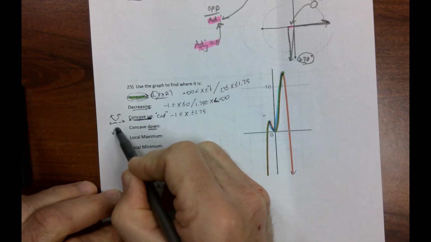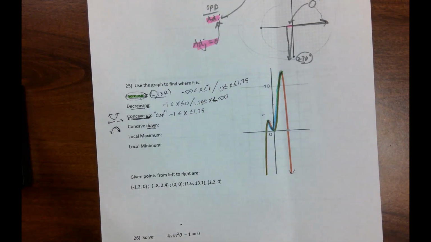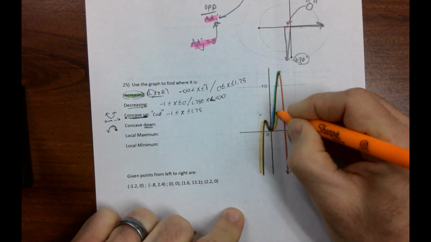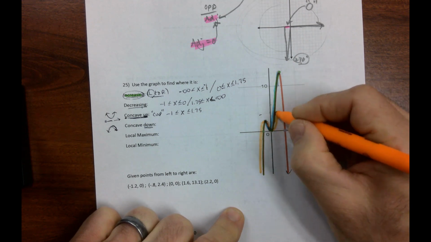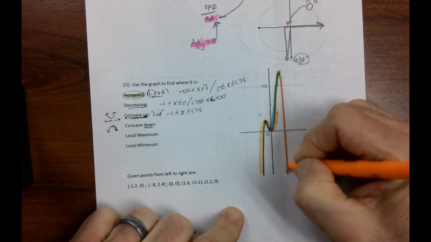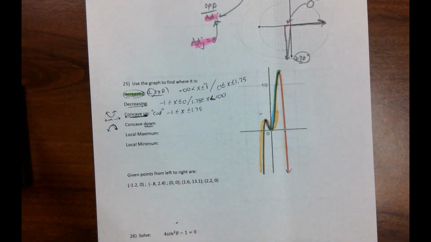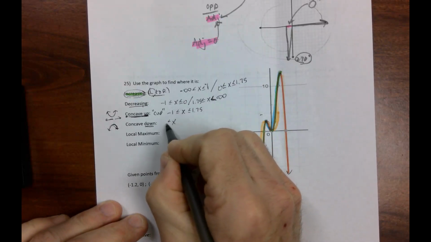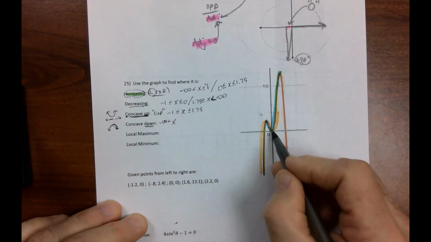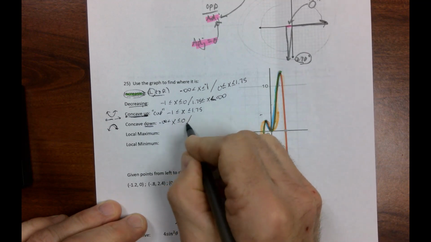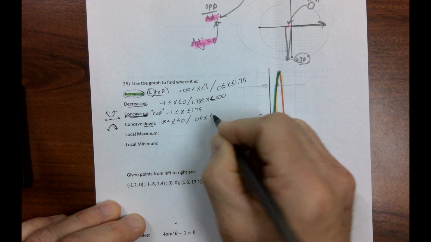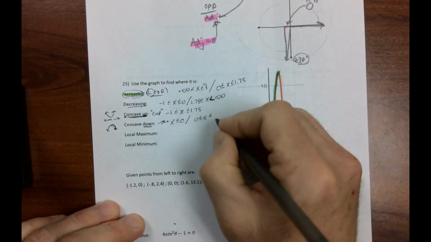Now, concavity down, we're looking for an upside down cup, and we could say that that happens from here to here, and from here to here. So there's 2 upside down cups. So this would be from negative infinity all the way to 0, and from 0 all the way to infinity.